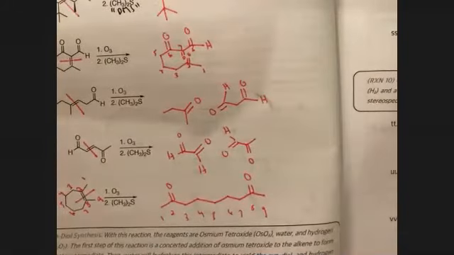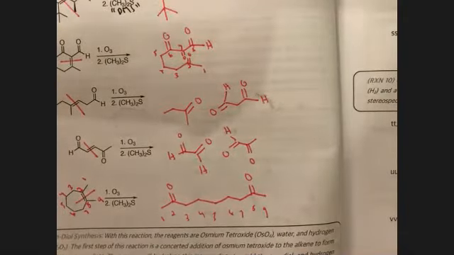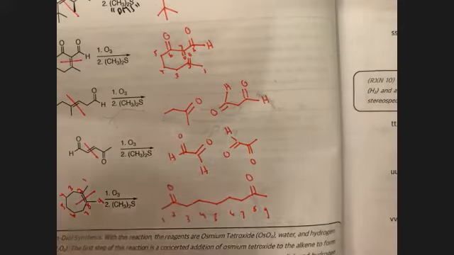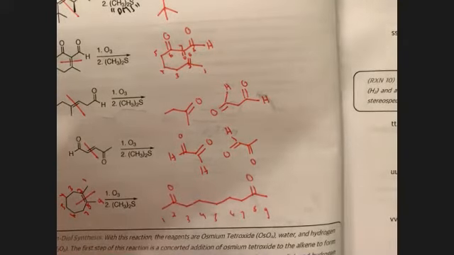That's it. Any questions on ozonolysis? Very easy. Awesome. All right, so let's move on to syn-diol synthesis.